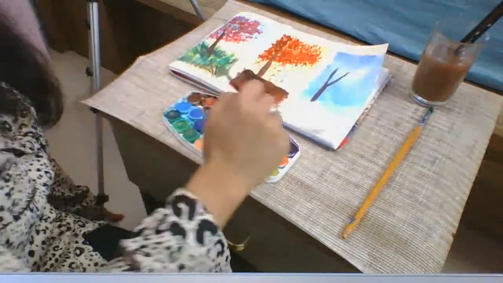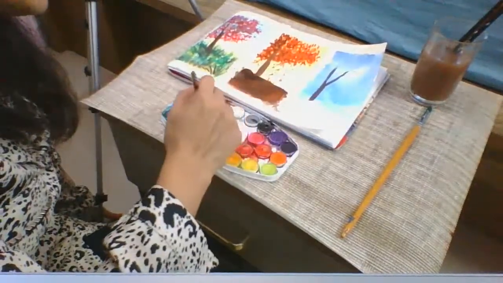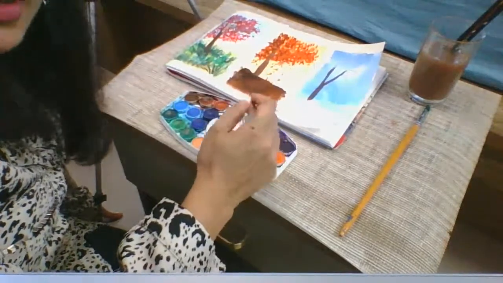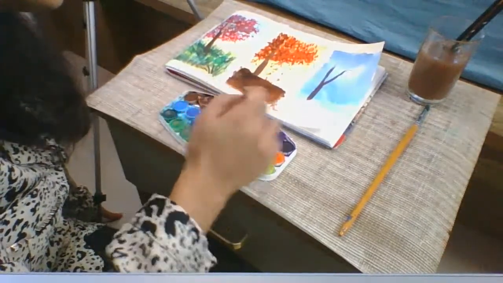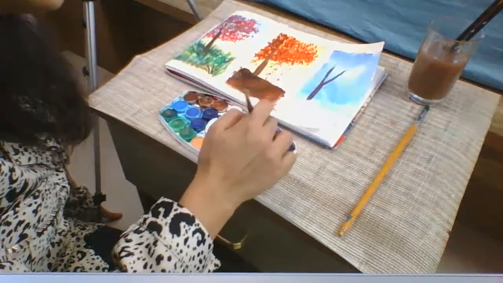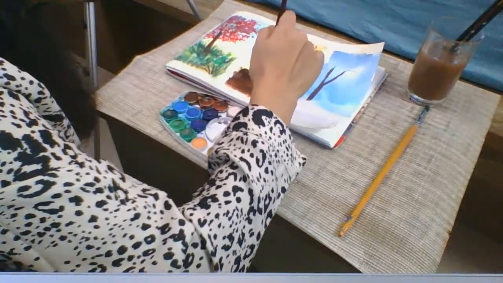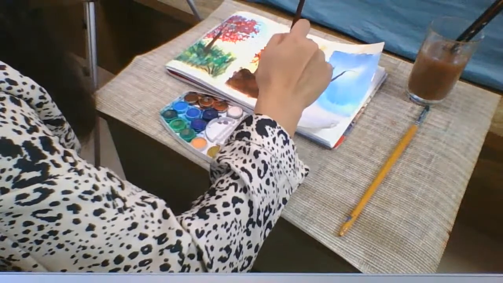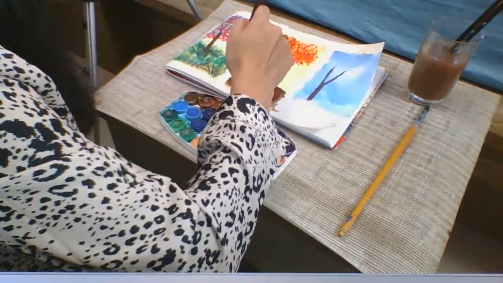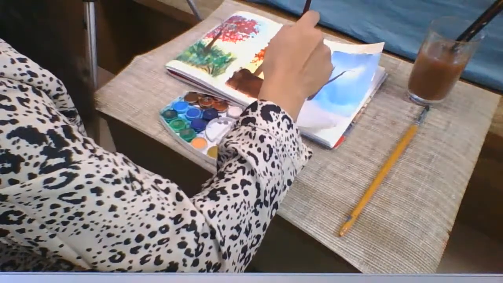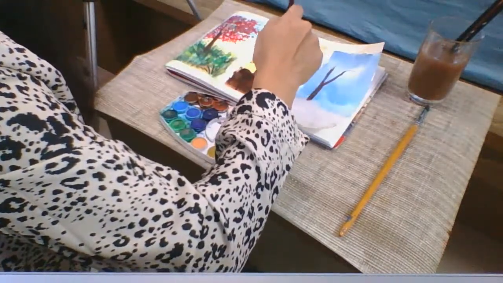And for this, because most of the grasses and other shrubs are drying during autumn, we can take just black and a bit of brown and then draw some grasses here, which are a darker shade, and then draw some fine lines here. The things are drying out.